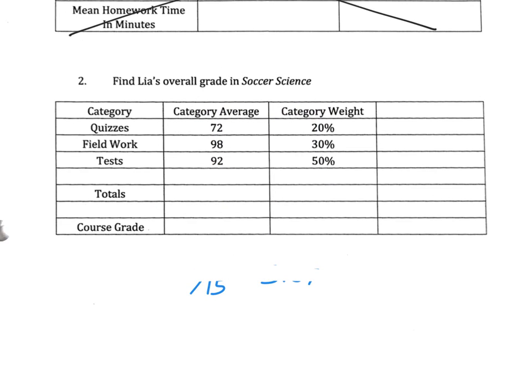And here is guided practice for you. Find Leah's overall grade in soccer science with those averages and those category weightings. Go get them.